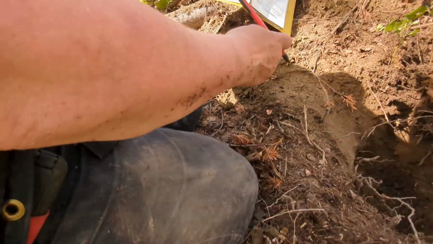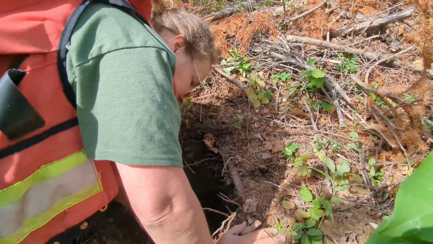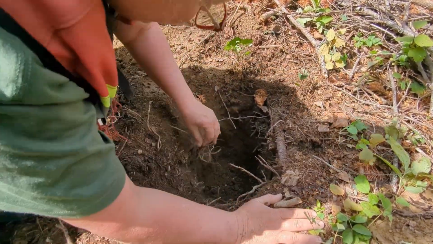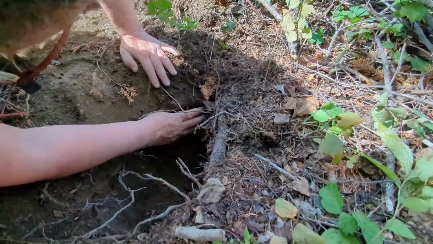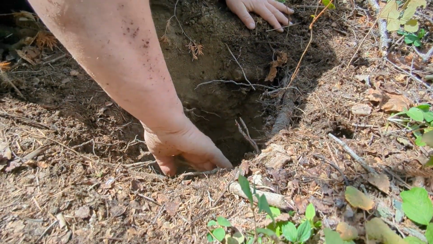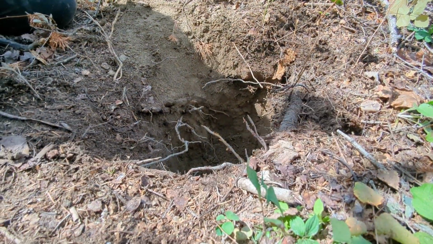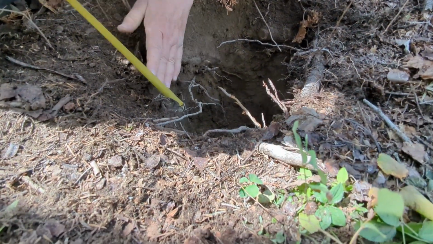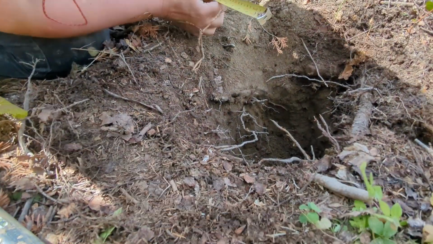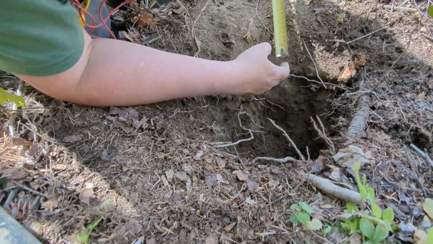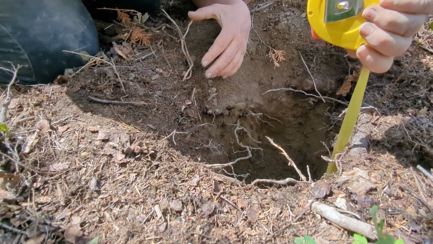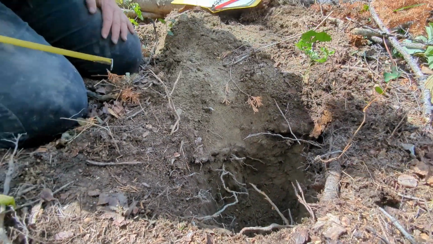How deep is it? Now we've got to do some examining. It goes lighter there, so up to there, over here. It goes down a little deeper. Take a couple of measures. What do I have here? 10 centimeters. Ooh, I want to say 8.5 centimeters.